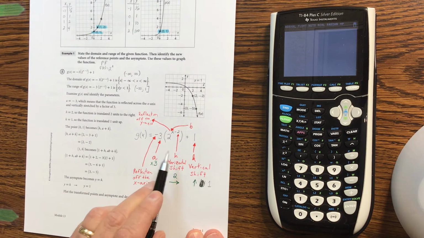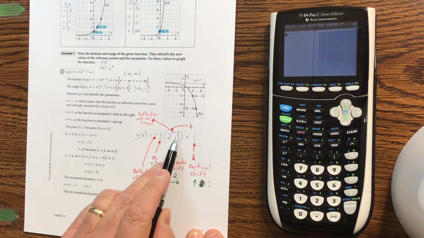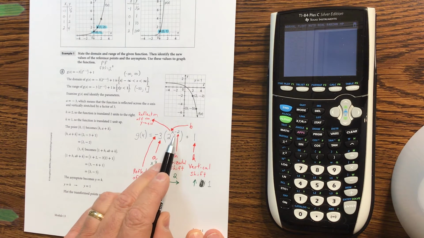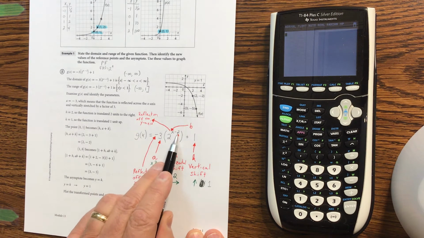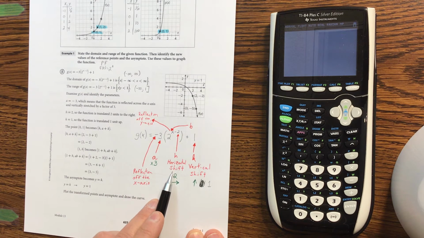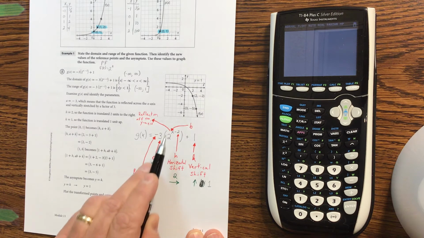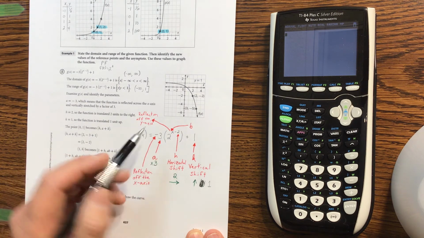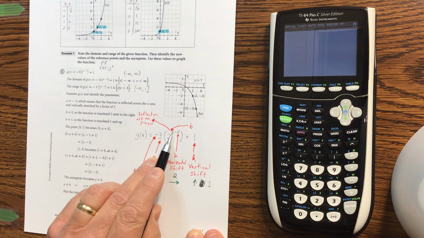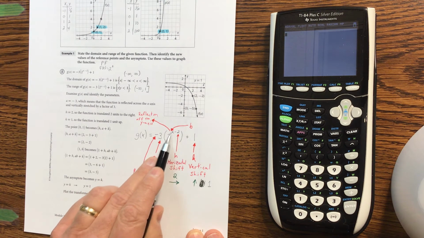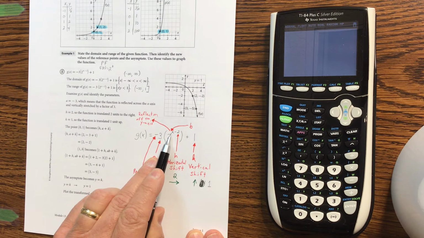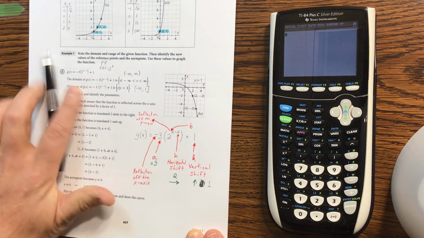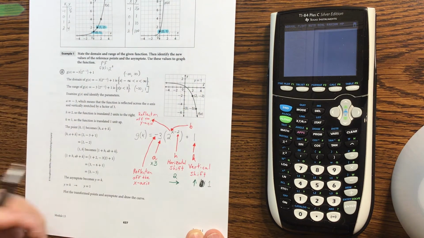Next thing is this part right here, the bx minus h part. So the h is 2, so it's going to have a horizontal shift to the right 2 units. Again, there is no value in front of the x. That's going to be the b, which is your horizontal stretch. There's no negative sign right here, so that's not going to be a reflection off the y-axis. It's not going to flip.